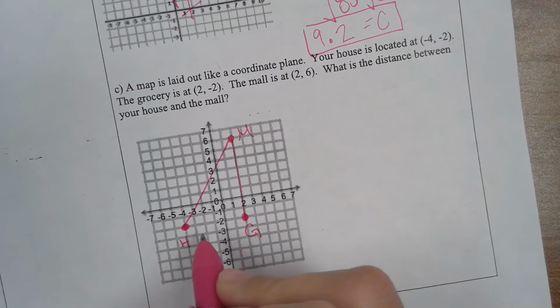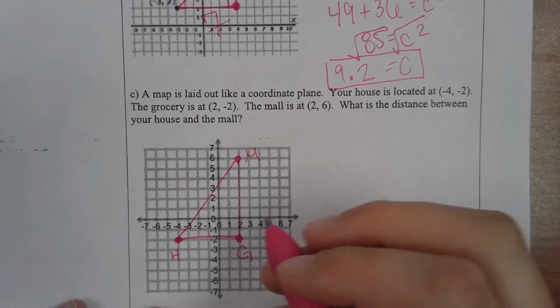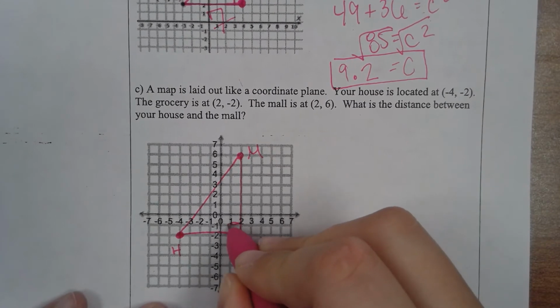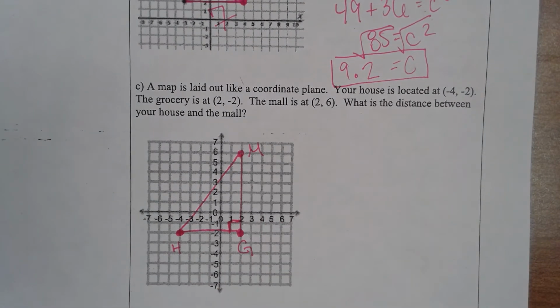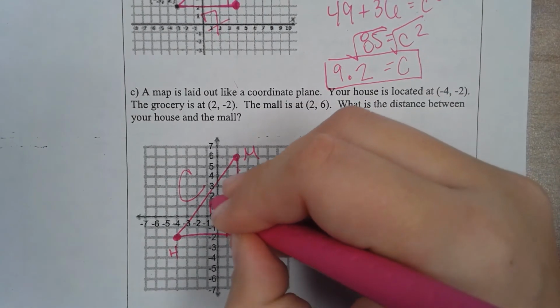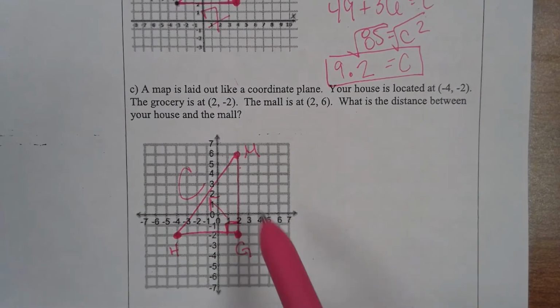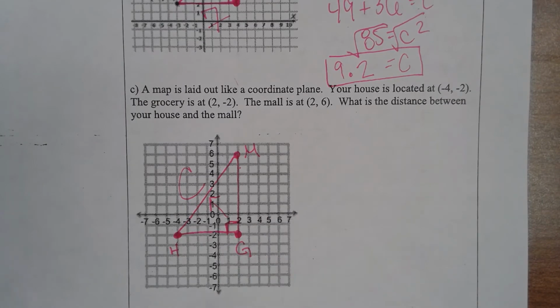And obviously, if your points do not create a right triangle, then you know that you did something wrong. So that's one way to know if you plotted your points correctly. But they want us to find the distance from the house to the mall. So once again, that is your hypotenuse, because that's the side that's opposite of the right angle. So I just need to figure out the lengths of my legs to figure out what to plug in for the Pythagorean theorem.